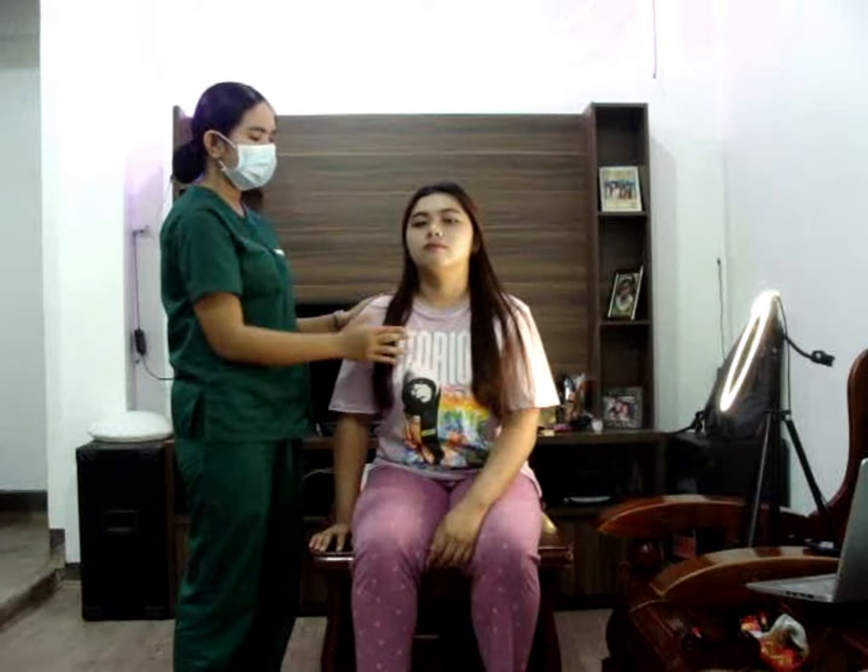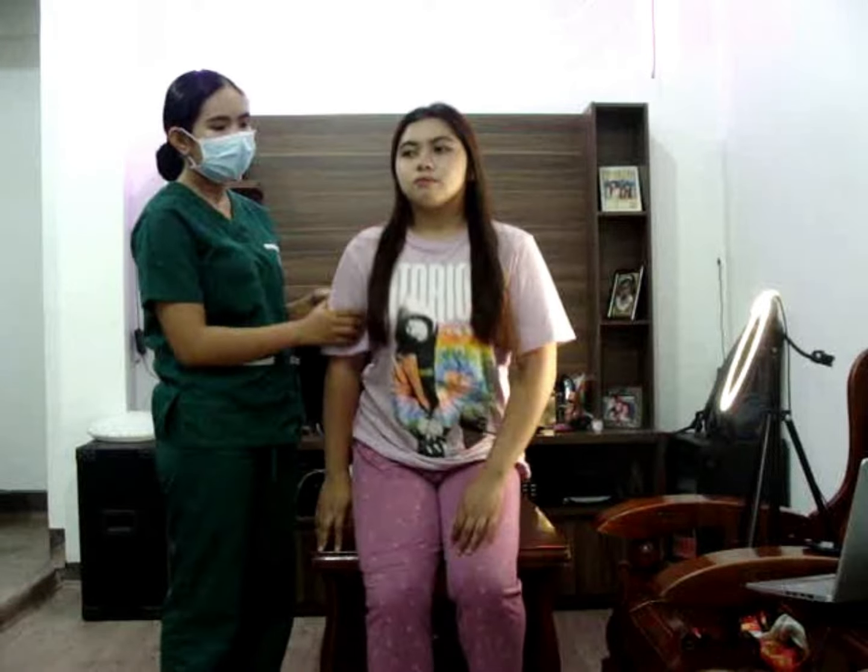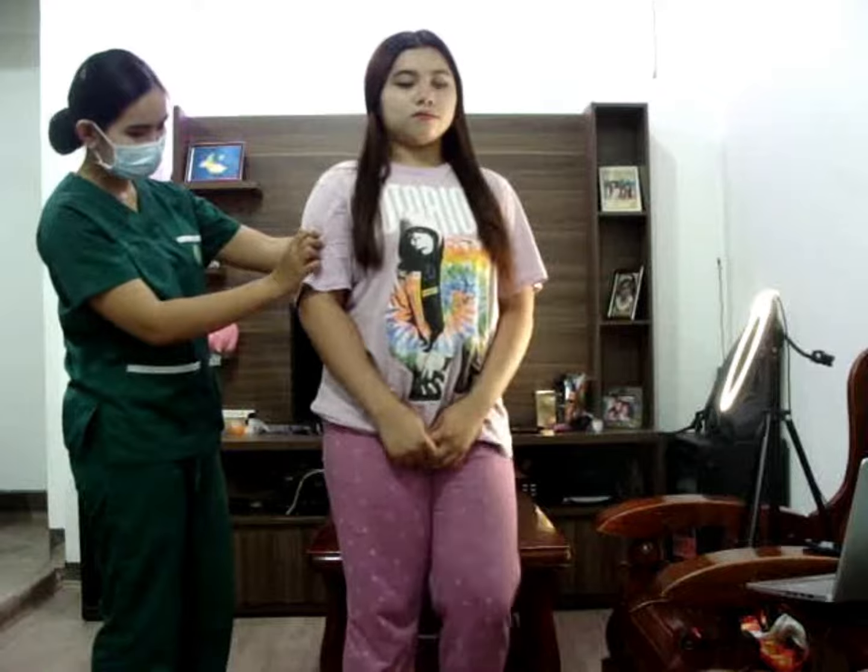First, I'm going to have you, ma'am, stand erect and I'm observing the cervical, thoracic, and lumbar curves from the side and then from behind. Okay, the cervical and lumbar spines are concave and the thoracic spine is convex. So that's normal, and the spine is straight when observed from behind.